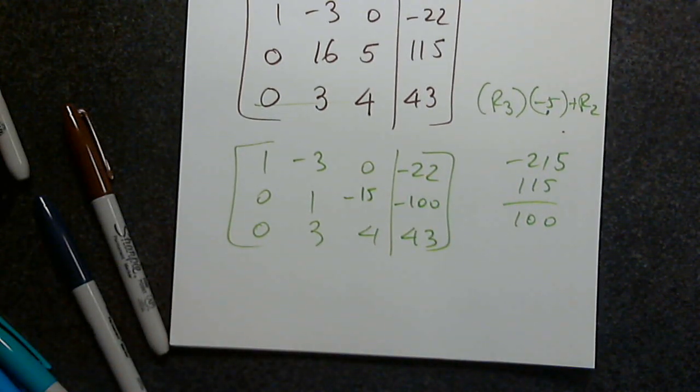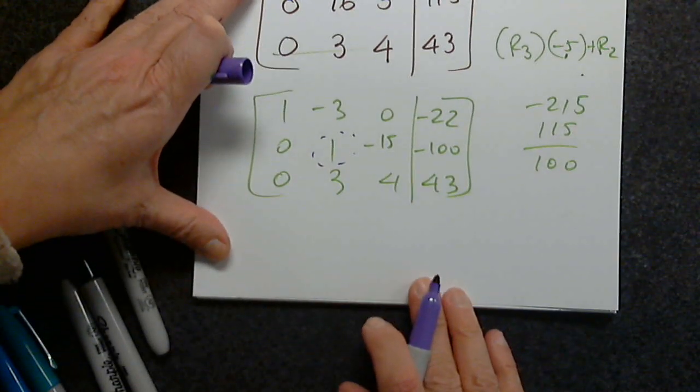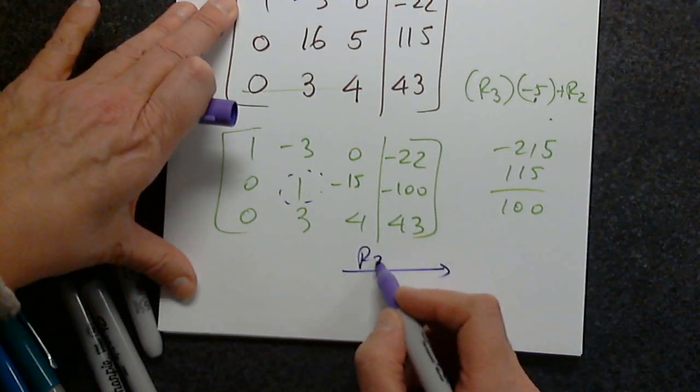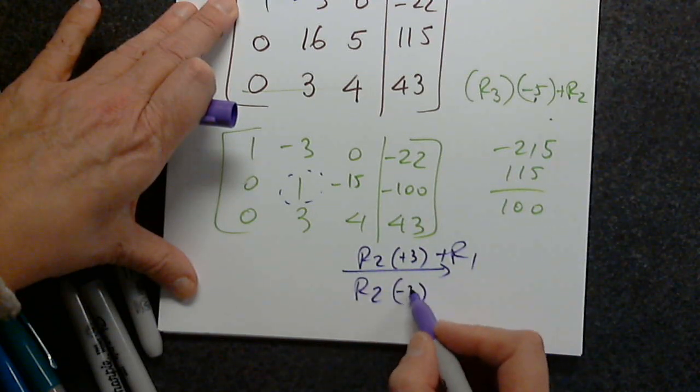So yes, that was an artificial kind of step. Not so artificial, but we didn't get into so many details of how to manipulate these equations. I multiplied row 3 by negative 5 and added to row 2 just because I wanted to get that 1 without having to worry about a fraction. So now this is already done. I want to multiply row 2 by positive 3 and add it to row 1, and row 2 by negative 3 and add it to row 3.